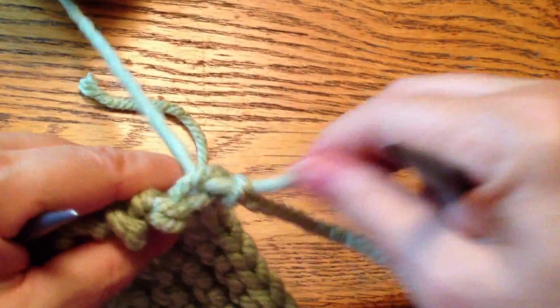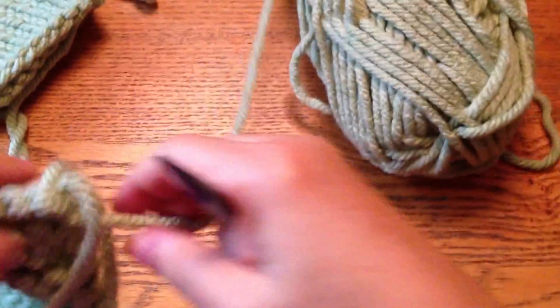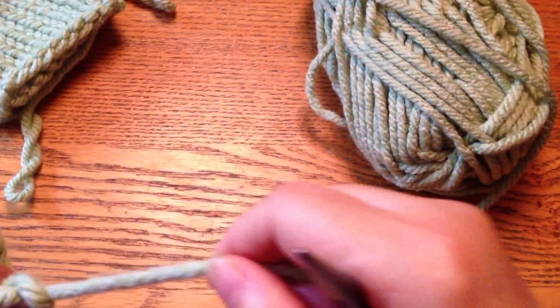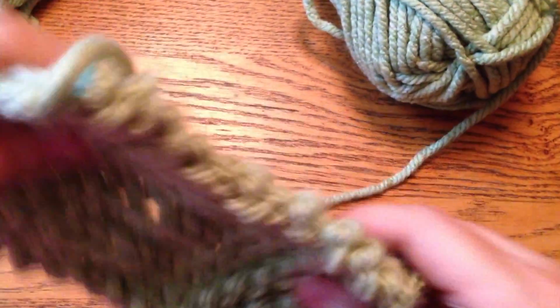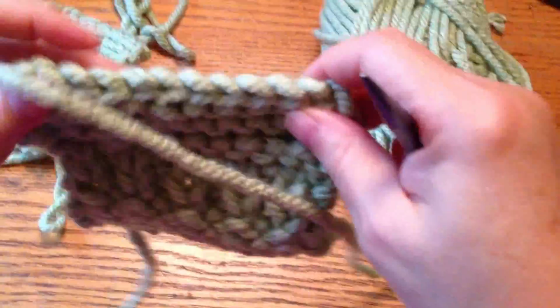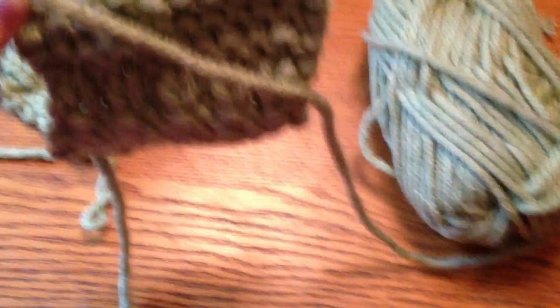And then when I get to the last loop, I just open it up and put the whole ball of yarn or skein through it and pull it closed. And that's the finished edge.